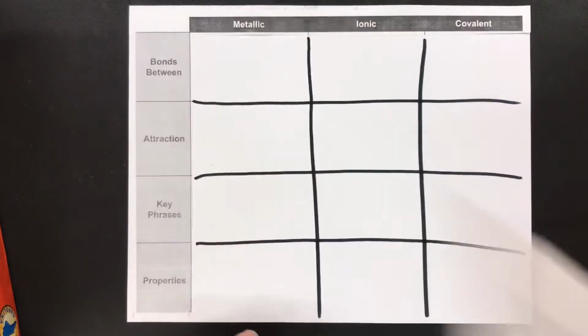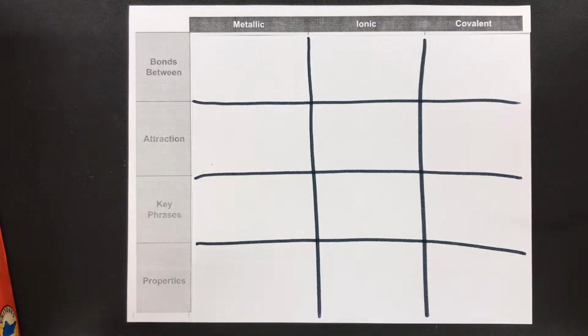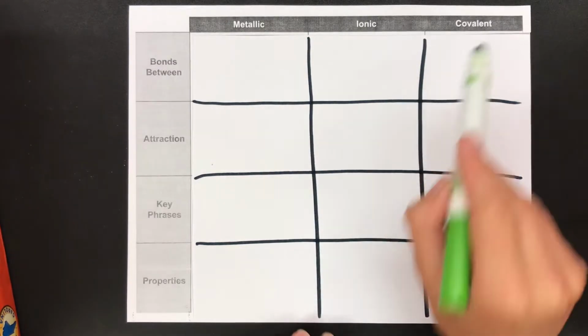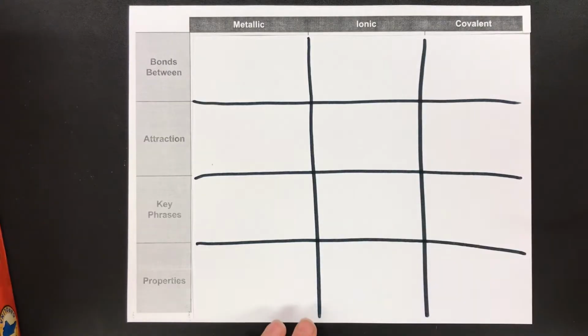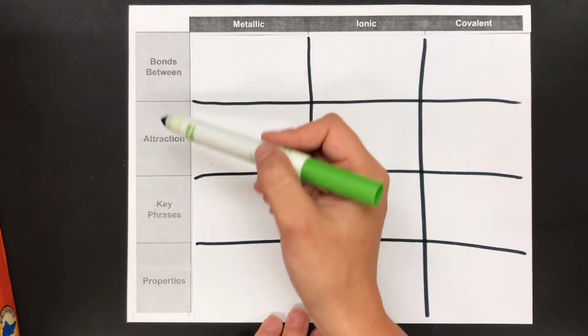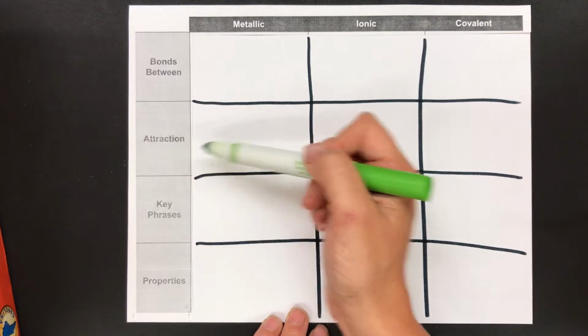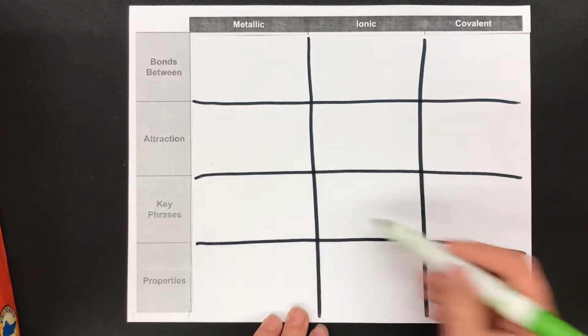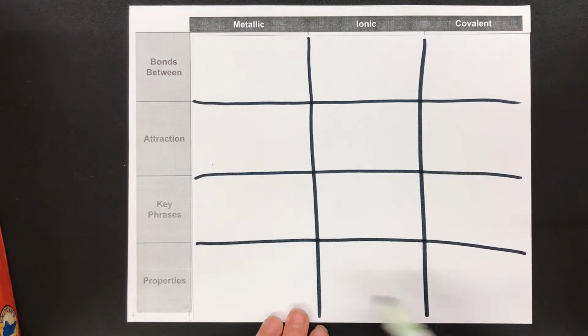Okay? This table, you need to take a quick second and draw it. You need to make it pretty much a whole page. We're going to fill it in as we go through this video. At the top are the 3 types of bonds. So you have metallic, ionic, and covalent. We're going to go through what it bonds between, so like metals, nonmetals, and so forth. What causes the attraction, so why is there a bond there? Key phrases that you need to look for in a problem and their properties.